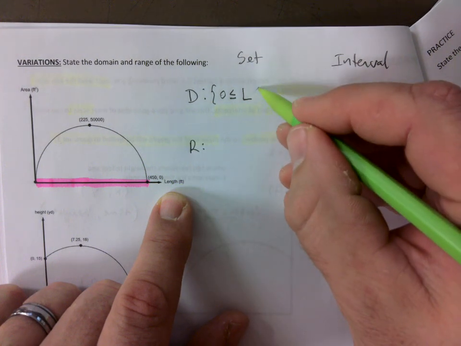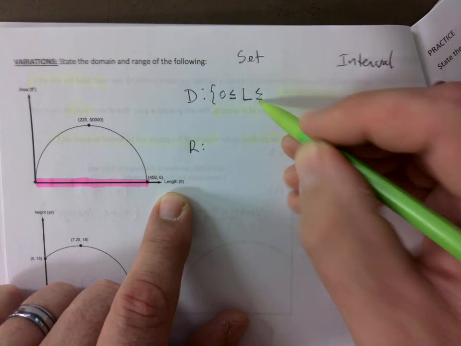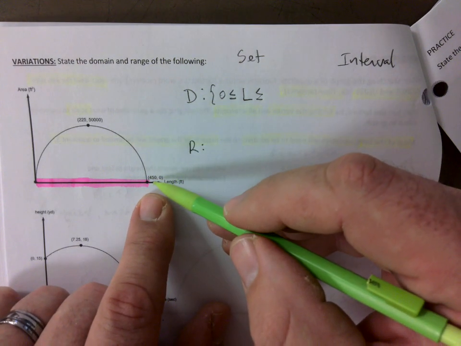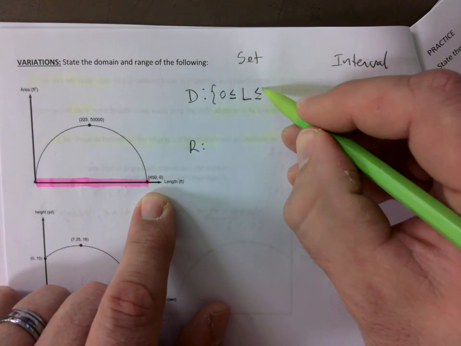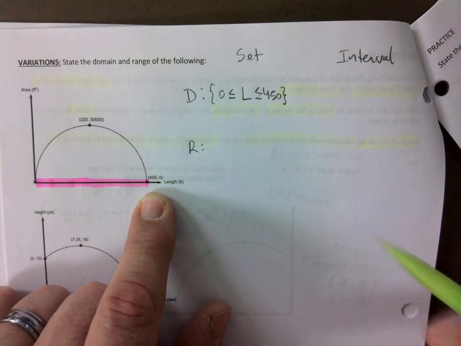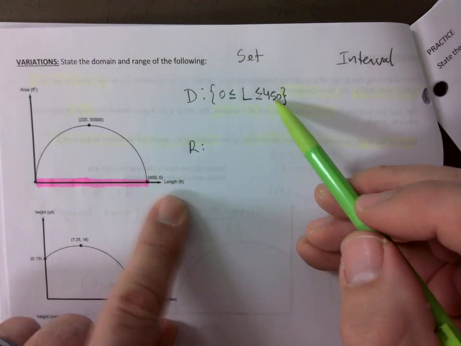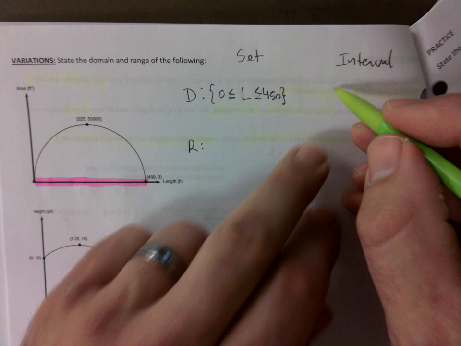And that would be less than or equal to, what's the greatest x value that you can see on this particular sketch? And you should be able to say 450. Okay, so L goes from 0 to 450. That's it. After that, there's no more graph. So that's your domain.